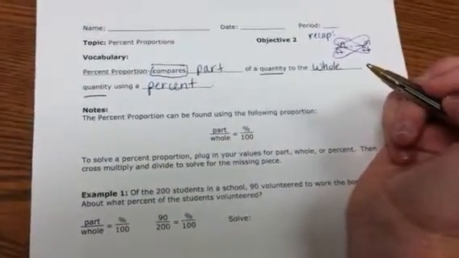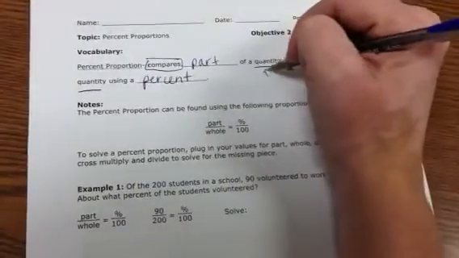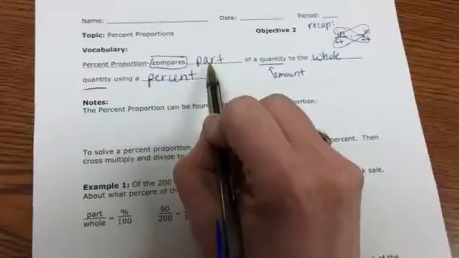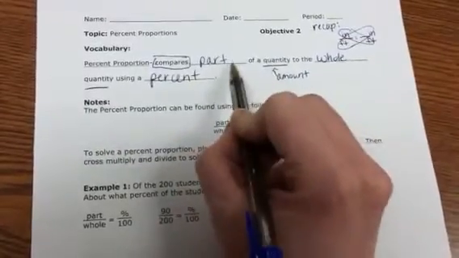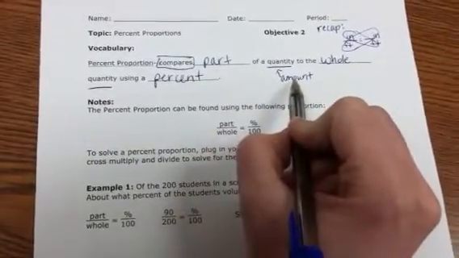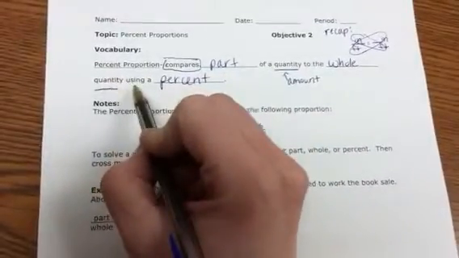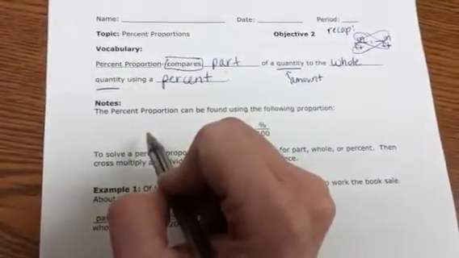The word quantity is the same thing as an amount. So when I say part of a quantity, that's part of some amount, some value, to the whole amount or whole value using a percent.